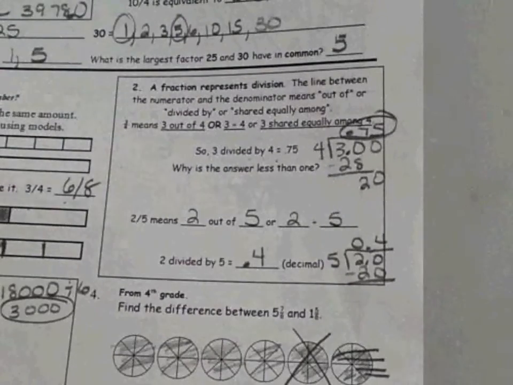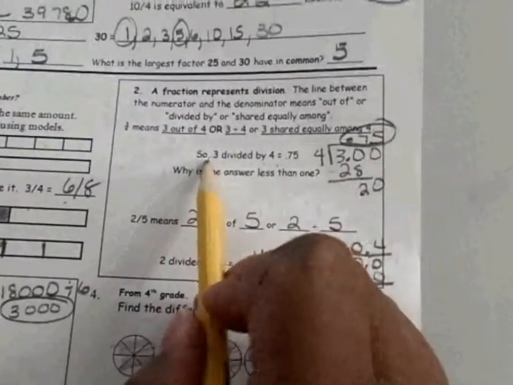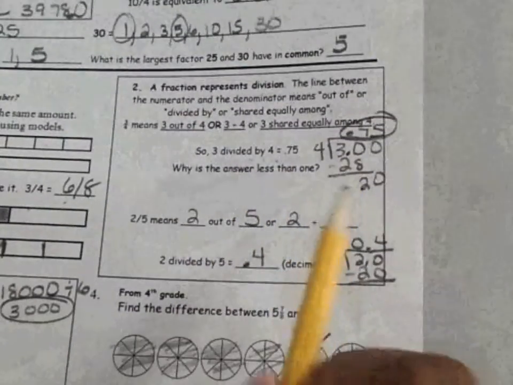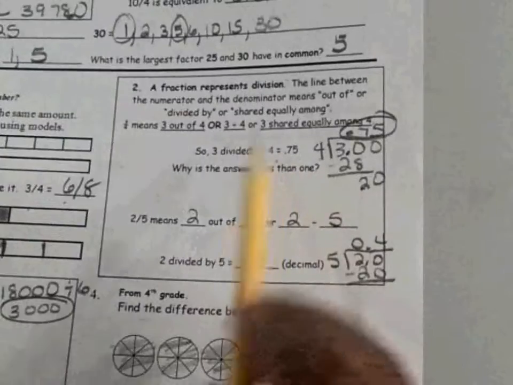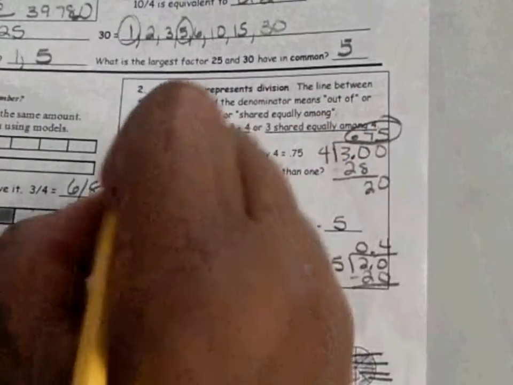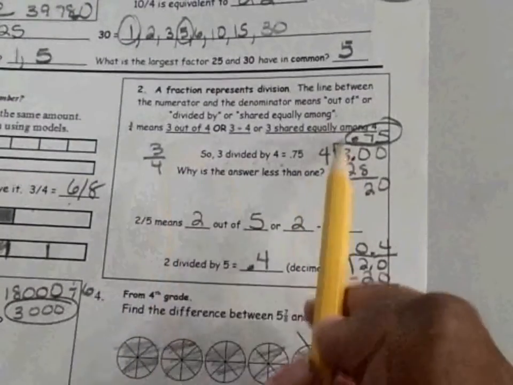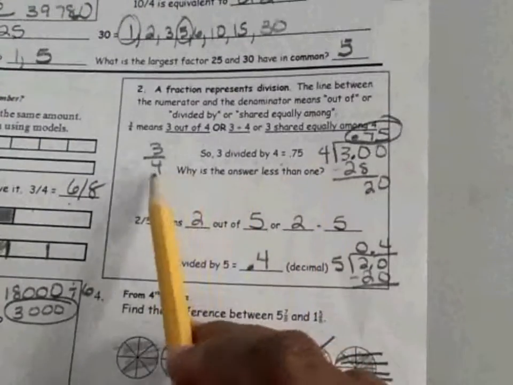It's the exact same thing that we had for homework last night. Okay, so 3 divided by 4 also is 75 hundredths. Well, let me show you how. What is this? How do I set this up? 3 divided by 4 is 3/4. Do we agree? Yep. And so my 3 is my cowboy. It goes in the house. My 4 is my horse.